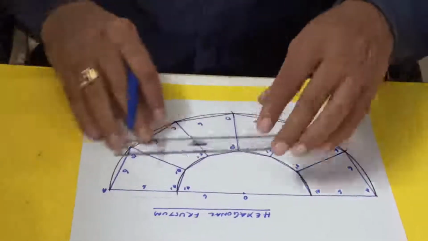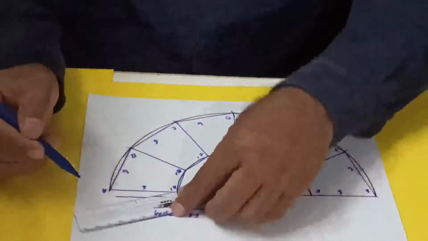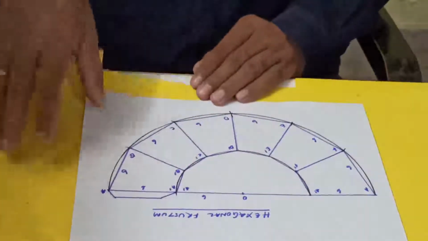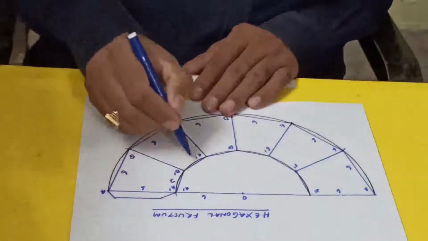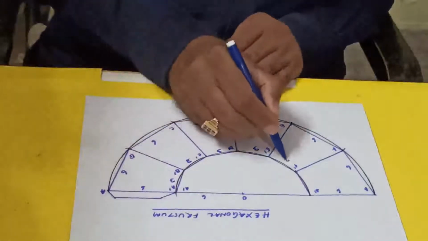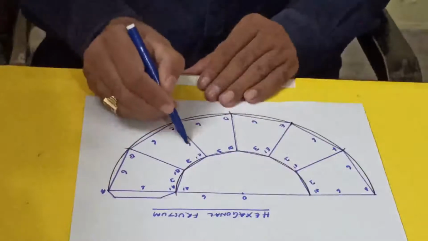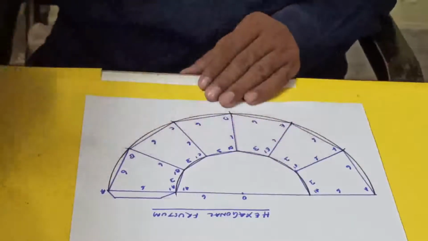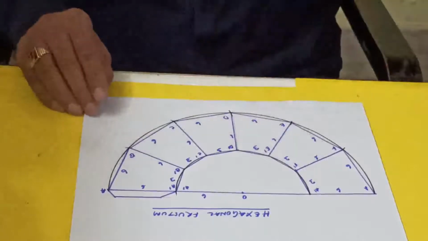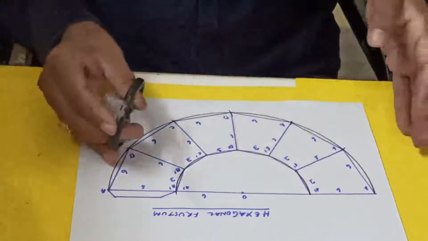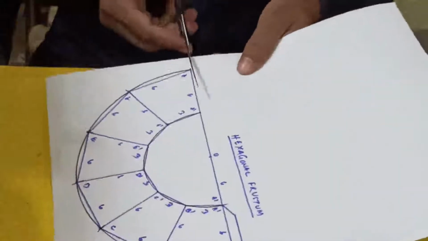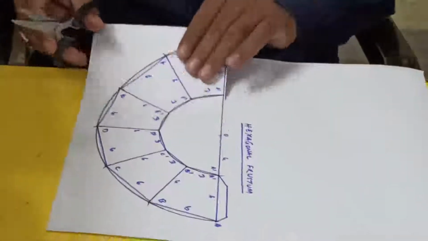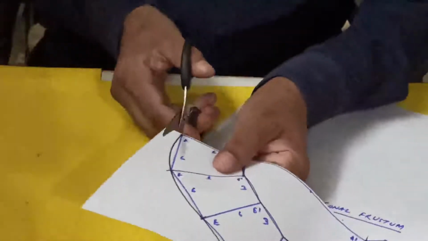So now the border. Now we'll cut the net diagram. Now this one is 3 centimeter, 3, 3, 3, 3 and 3, and this one is 6, the slanted 6 centimeter. So now we'll cut the net diagram and fold the sides and border.